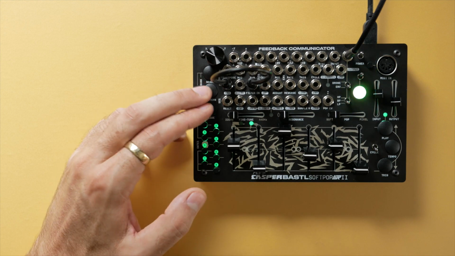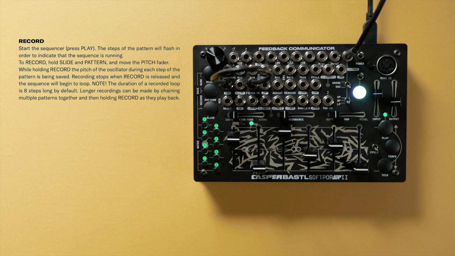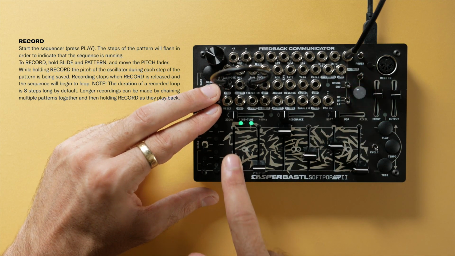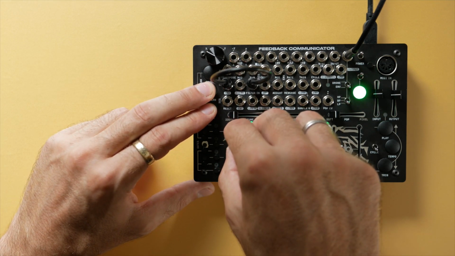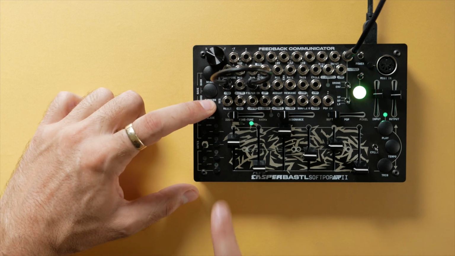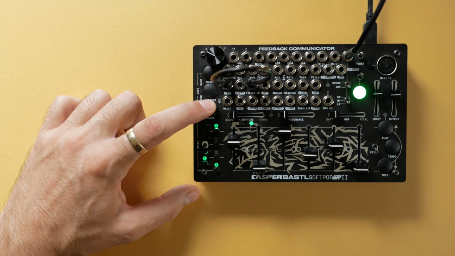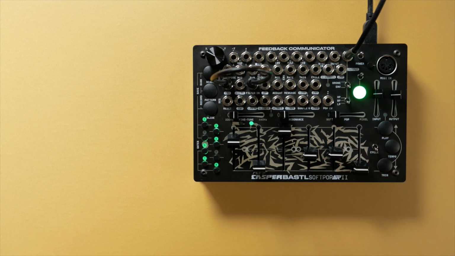If I want to change the notes, what I can do is I can live record using the slider. Now I've got low notes down there. And now we've got a sequence. We can turn some steps off. We can also set it to slide on various steps. And you can hear the slide there.